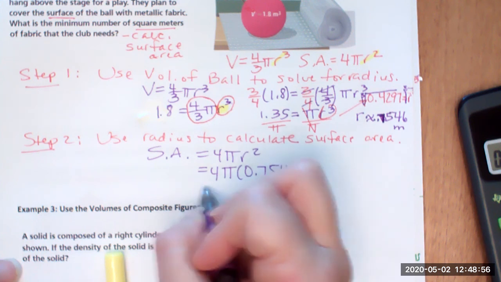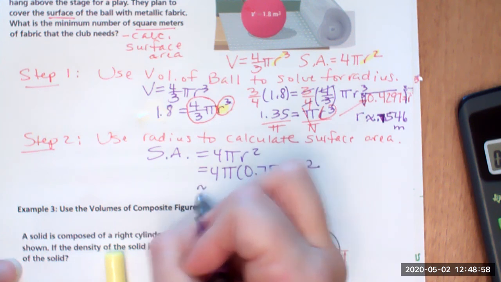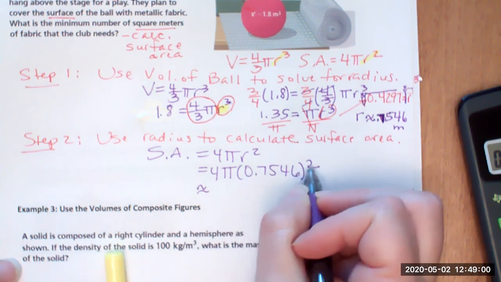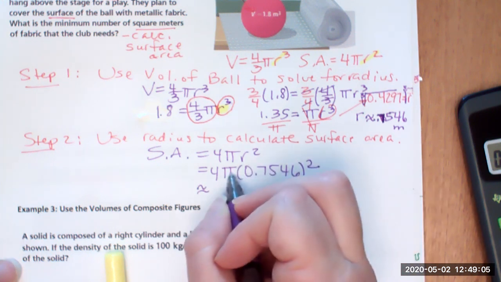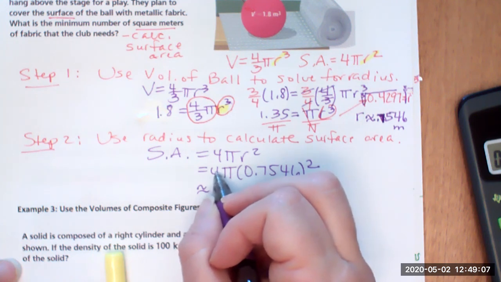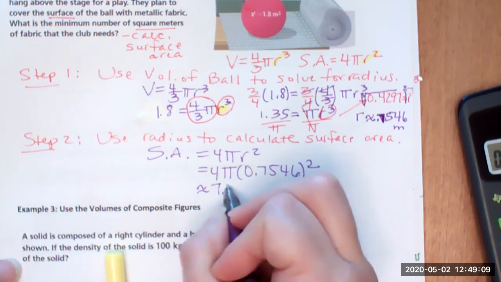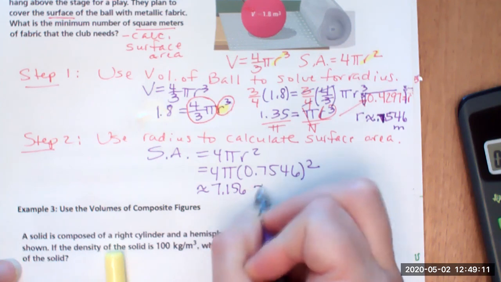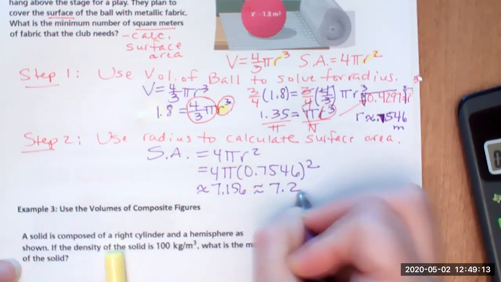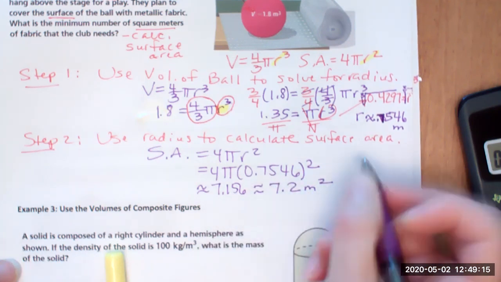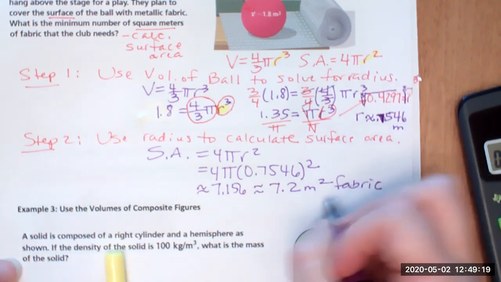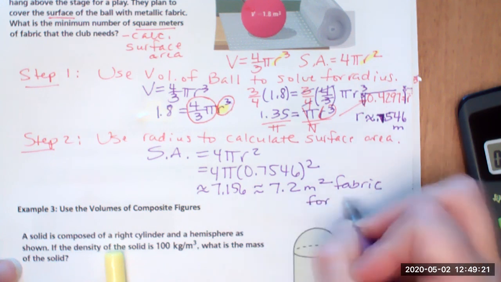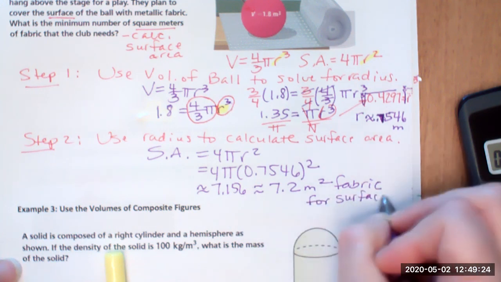Make sure you square that first, then multiply by pi, then by 4. You'll get approximately 7.156, and I'll round to the nearest tenth, so about 7.2 square meters of fabric for the surface of the ball.